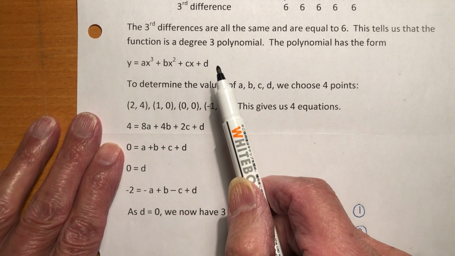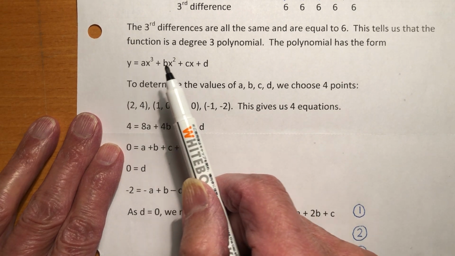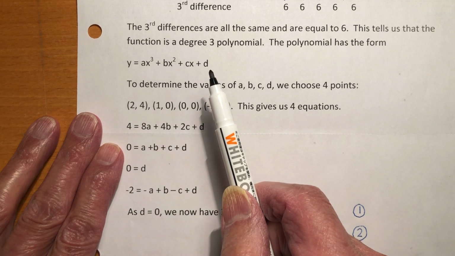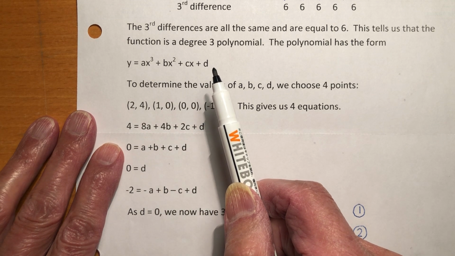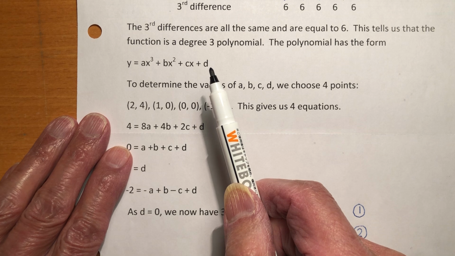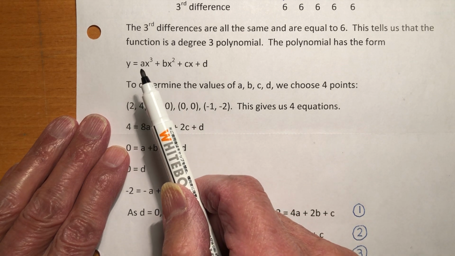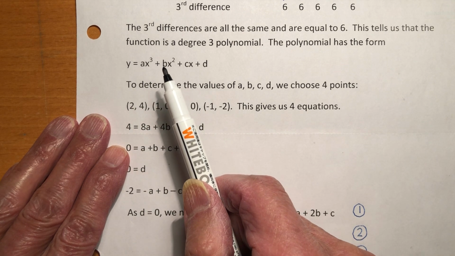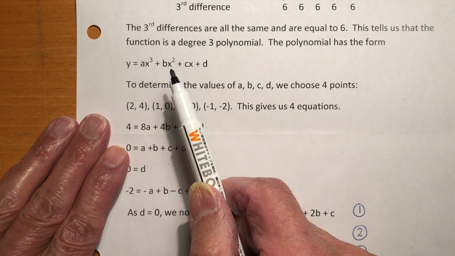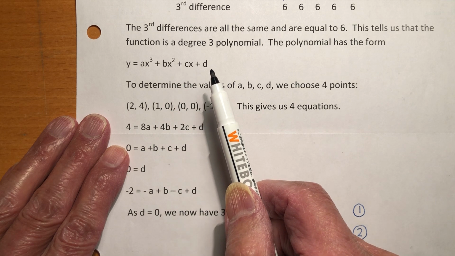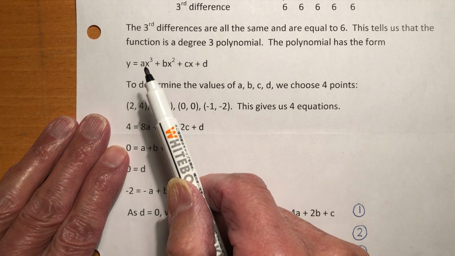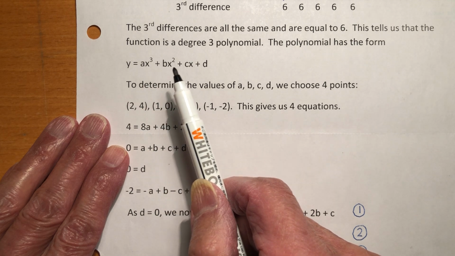So this is my polynomial function. Next, I must find what A is, what B is, what C is, and what D is. I have 4 unknowns.